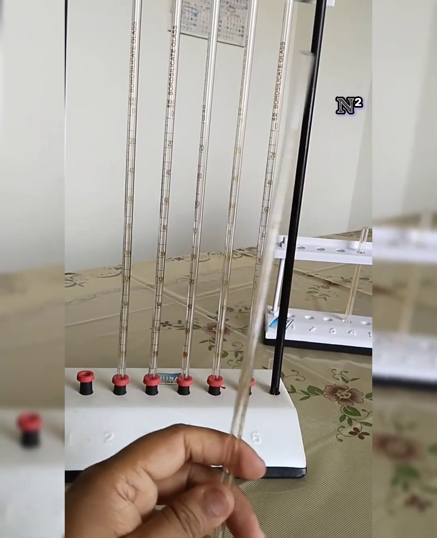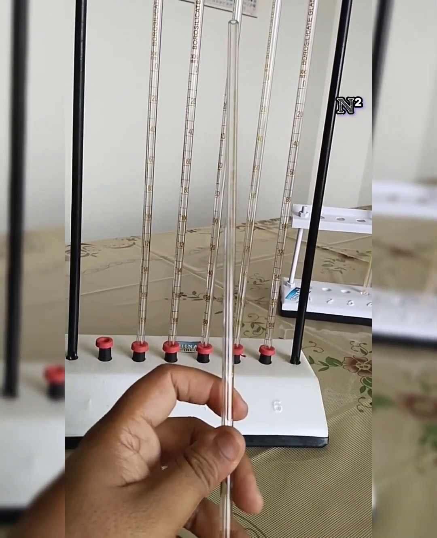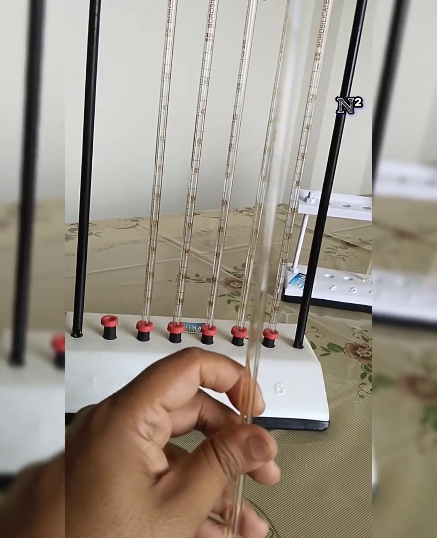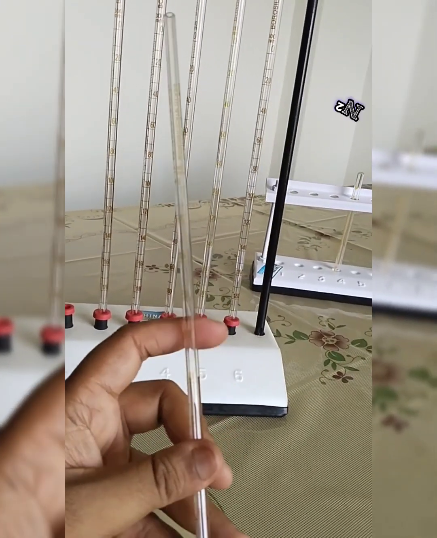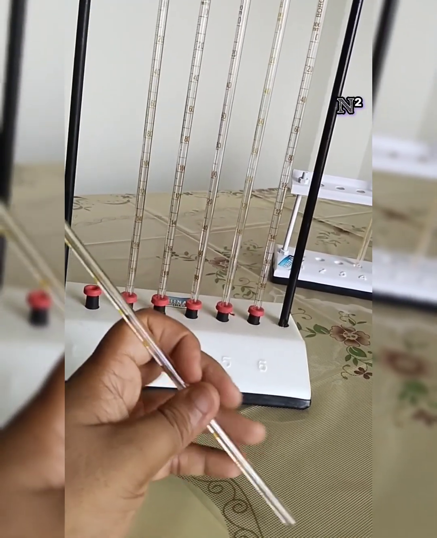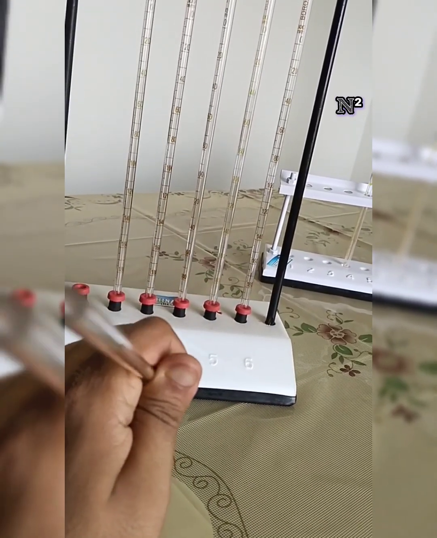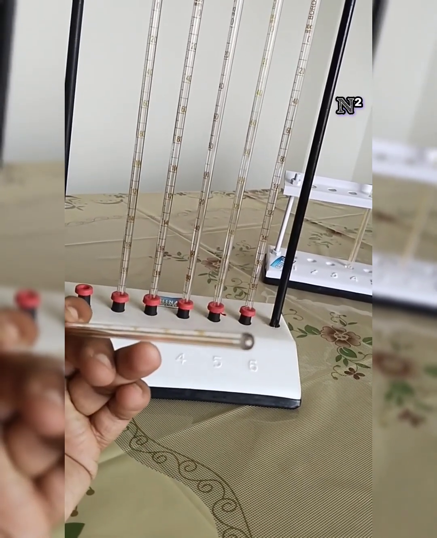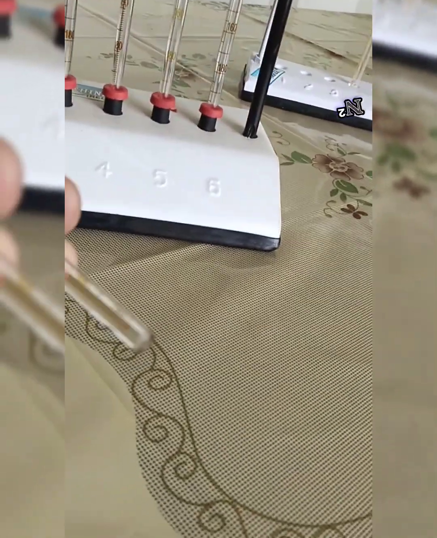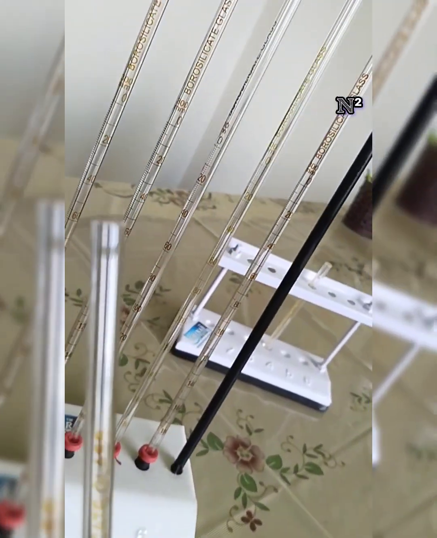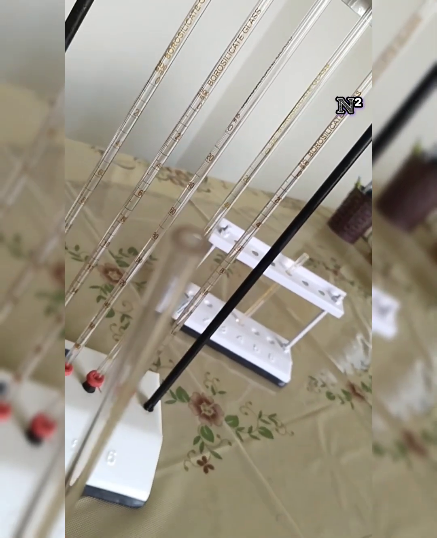So this is called the Westergren's pipette, Westergren's pipette with the stand. This is the stand and this is the pipette. Let's talk about the pipette first of all. Why is it called a pipette? The main difference between a tube and a pipette is that the pipette has both ends open. So you can see both ends. This is an open end, as well as this side also is an open end.